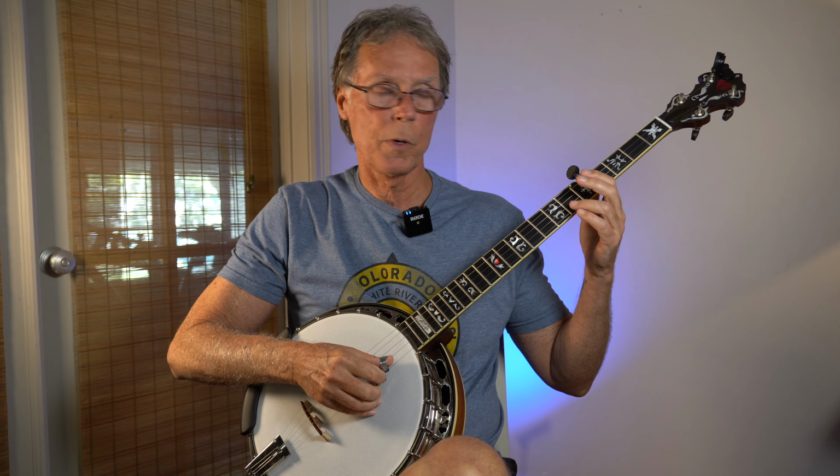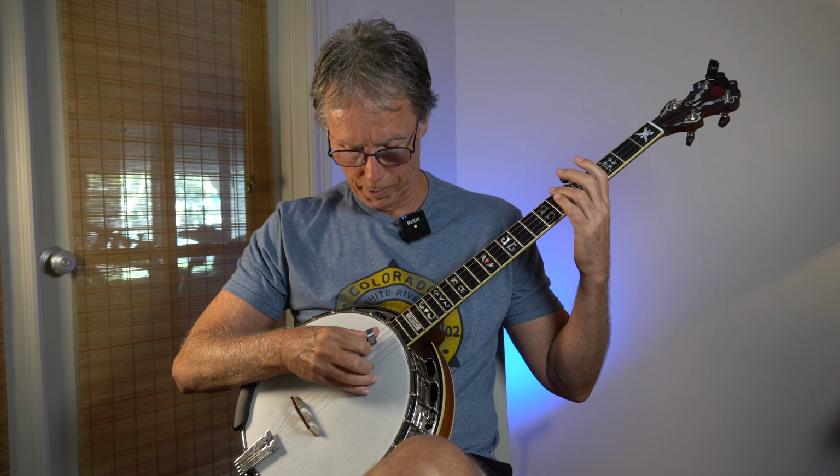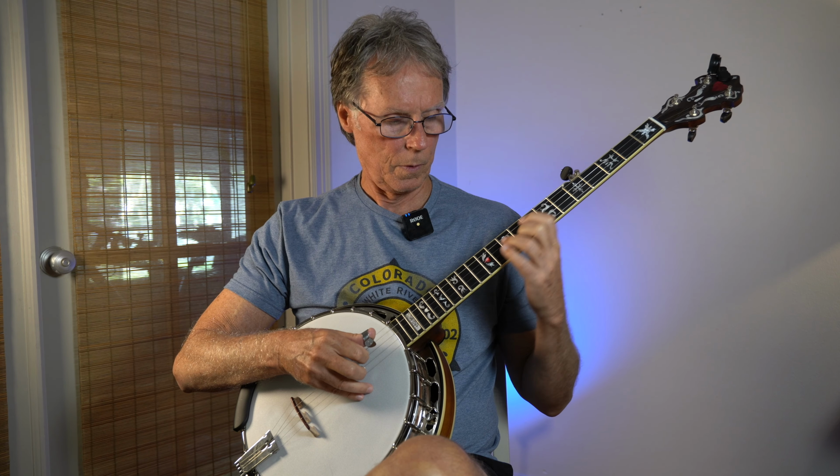Okay, let's start with the root, G. The upper neighbor tone is G sharp. The lower neighbor tone is G flat, and then G. So you can also enclose the root on the fourth string and the second string, third string, and of course if you go up an octave on the first string, you can enclose it an octave higher.